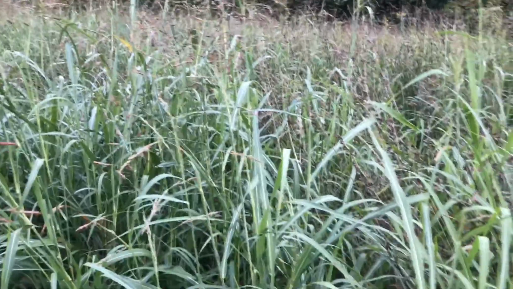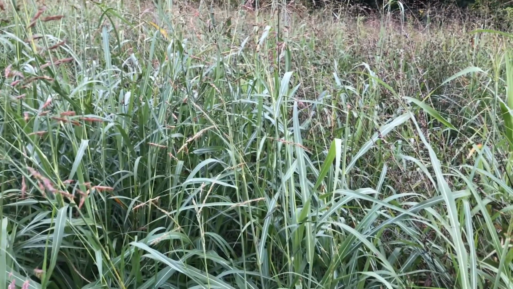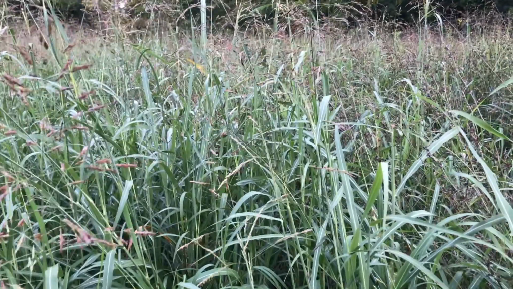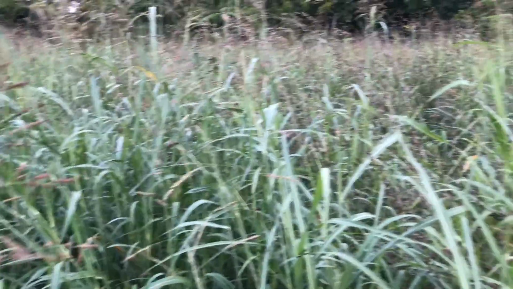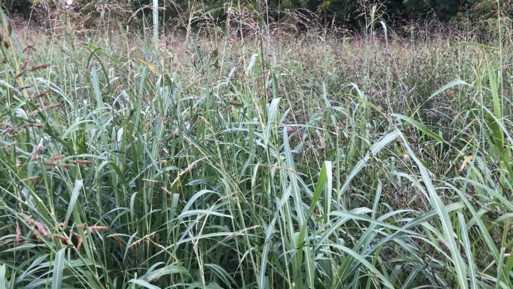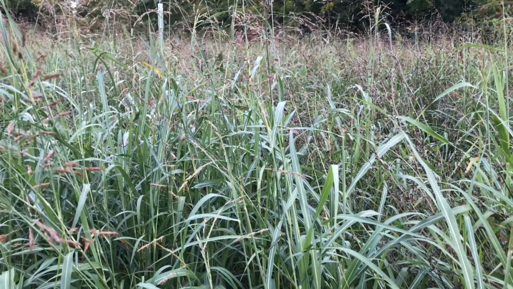One thing I'm noticing out here, and my friend used to do some vegetable gardening in here, and I don't know if you can really see, but there's a deer fence that's up, but the soil here is really soft.